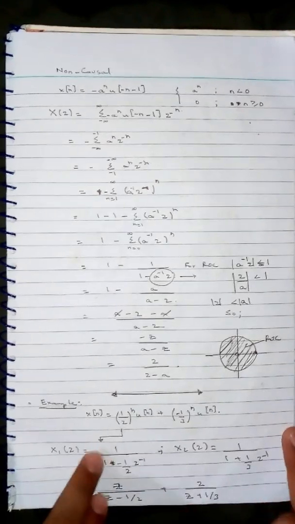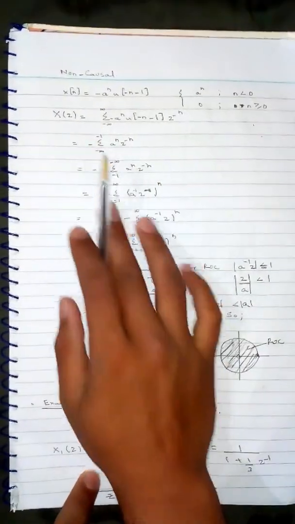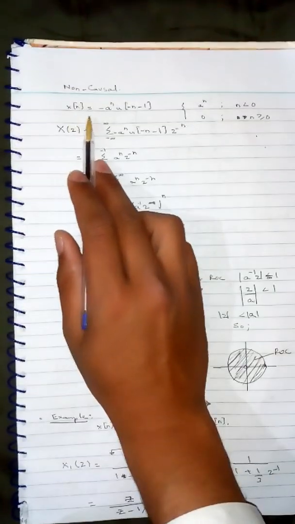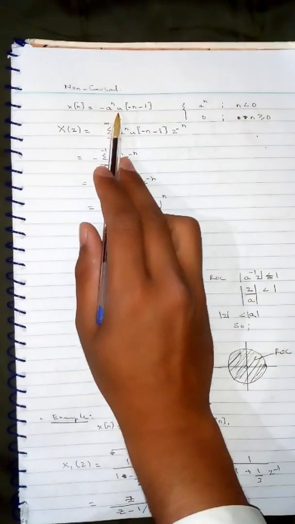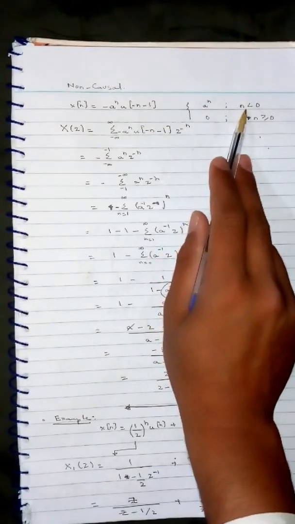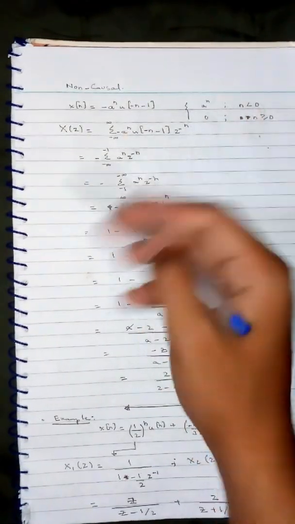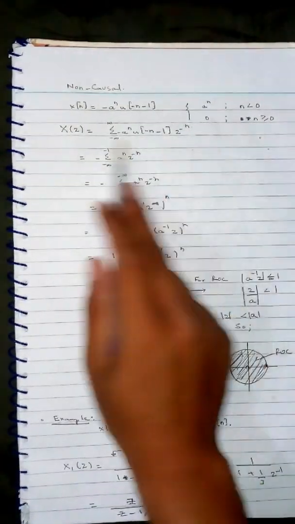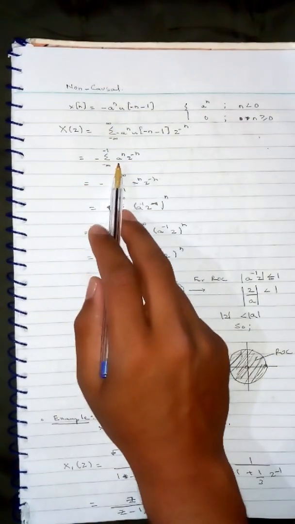In the next example we see a non-causal system, that is, our previous values are also in this form. So x of n is equal to minus a raised to power n, u of minus n minus 1. So x of n is nonzero when n is less than 0, the case is reversed, and 0 is the value when n is greater than or equal to 0. Take the Z transform, we obtain this value.